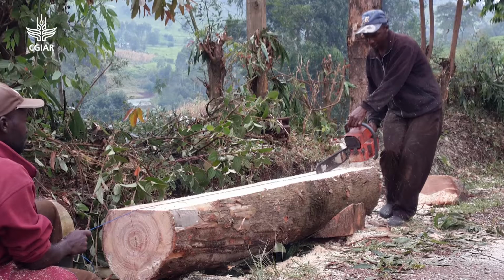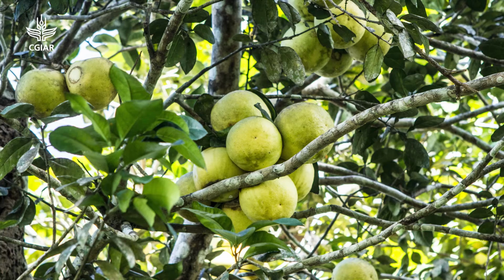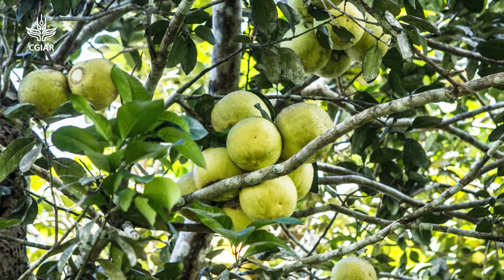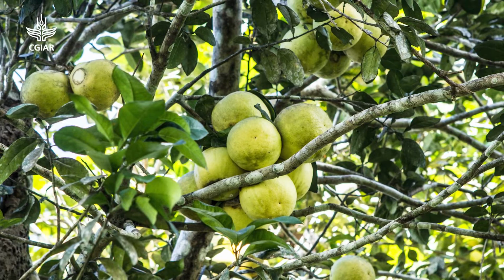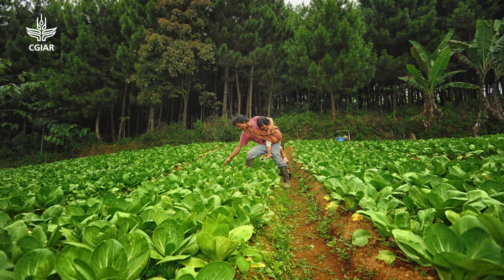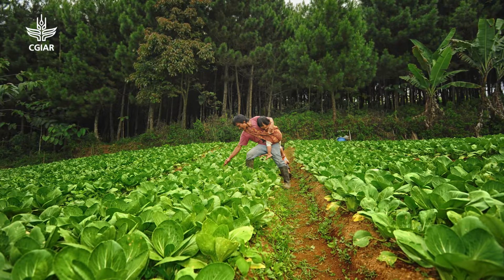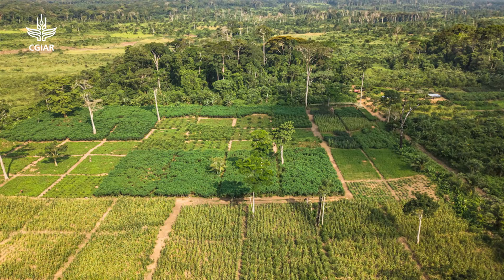They are good for livelihoods: they provide timber, fruits, medicine and firewood. But they also provide some environmental services like conservation of biodiversity, soil cover to prevent soil erosion, and contribution to the water cycle. Now, they store carbon, which is very important for mitigation of climate change.